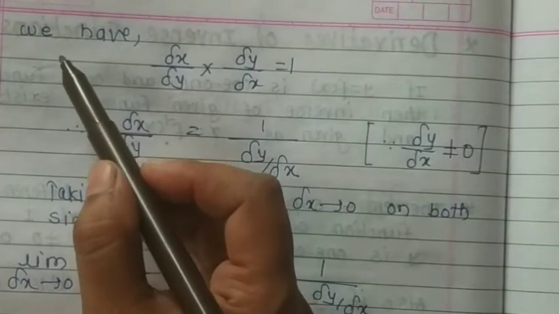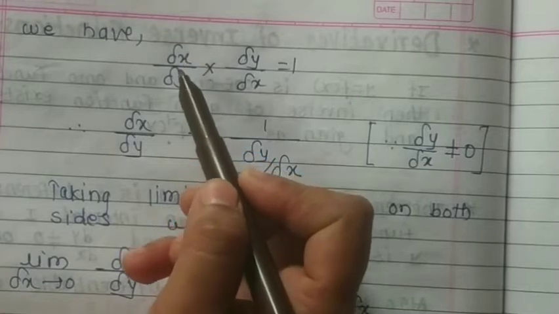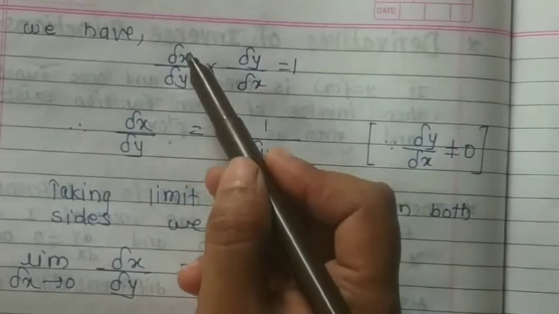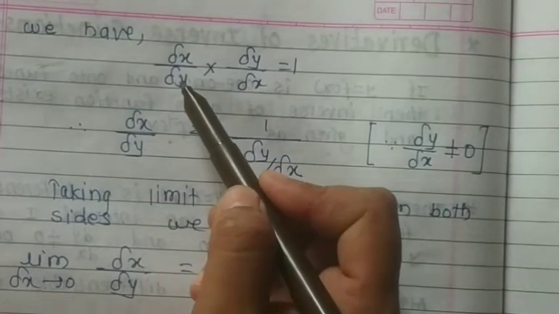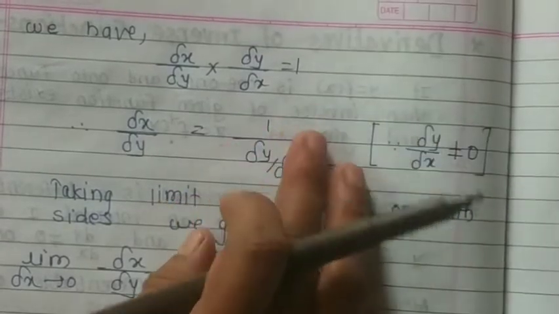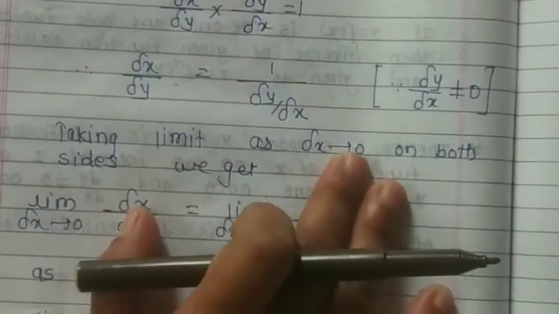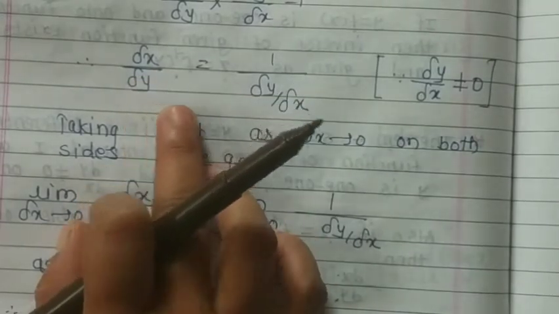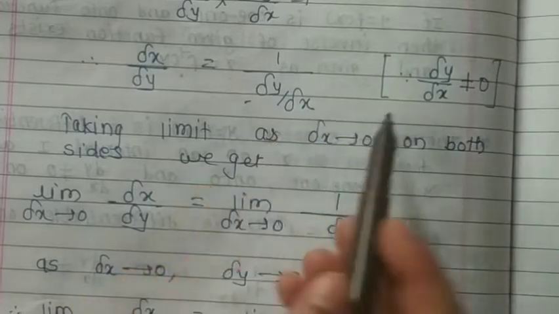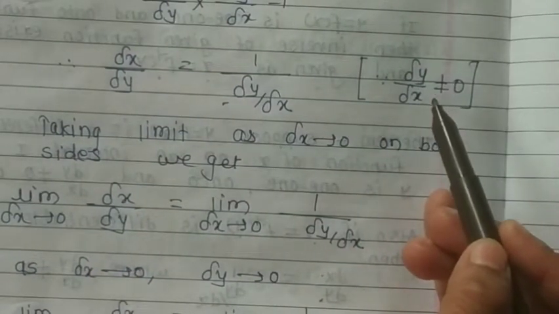Let us continue. Since delta x and delta y are small increments, therefore consider the incremental ratio delta x upon delta y into delta y upon delta x. Here it cancels and equals 1, we have just considered. Therefore delta x upon delta y is equal to 1 upon delta y upon delta x, and assume here delta y upon delta x not equal to 0.